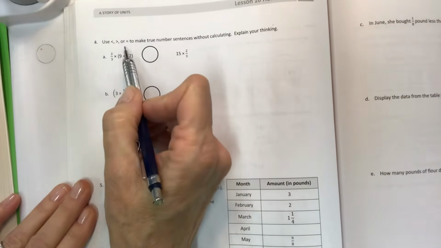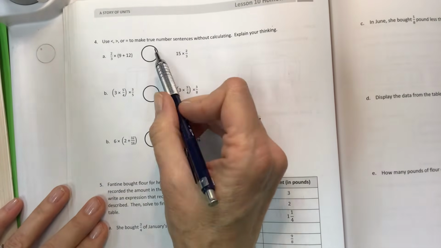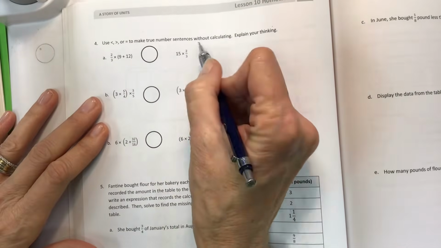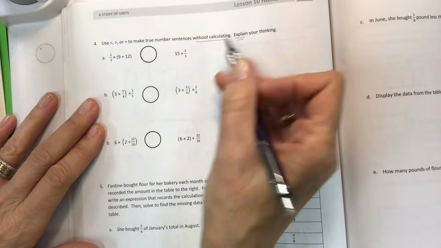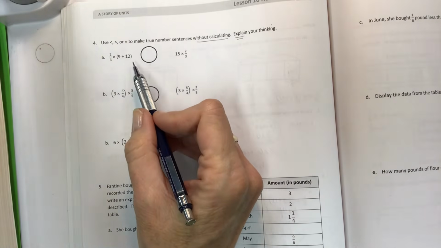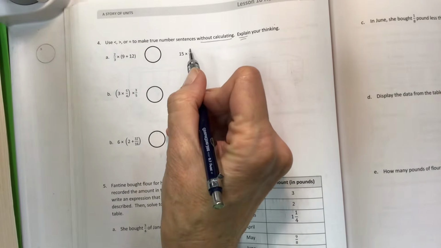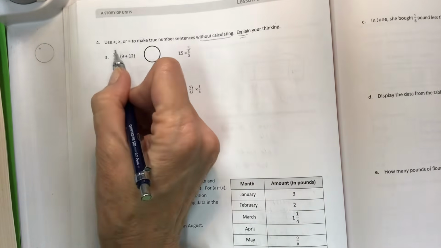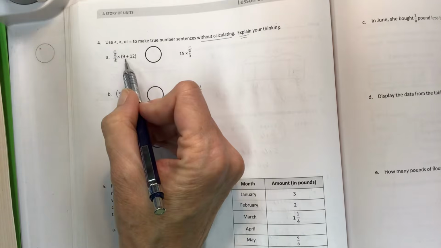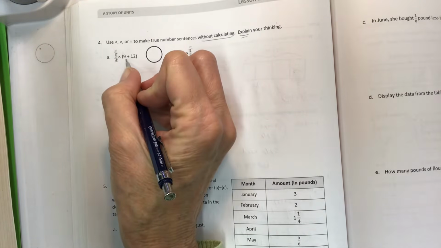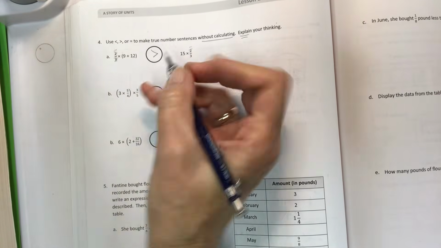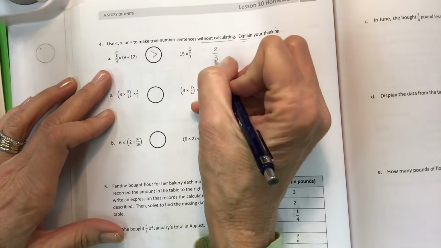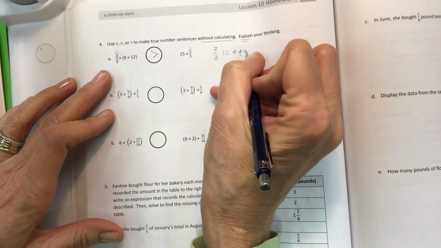Okay. Use less than, greater than, or equal to make true number sentences without calculating. Very important to be able to explain. So let's take a look at the numbers. If I see 2/3 on both sides, it's like they just offset each other. You can kind of ignore it. So then all that's left is 12 plus 9 over here. That's going to be a lot more than 15. So wha-bam. 2/3 is equal on both sides.